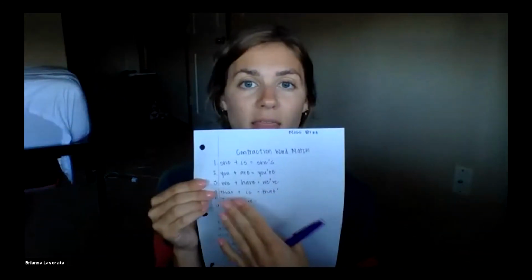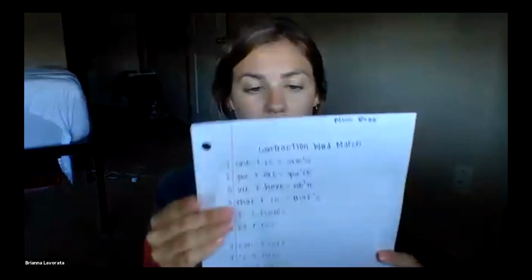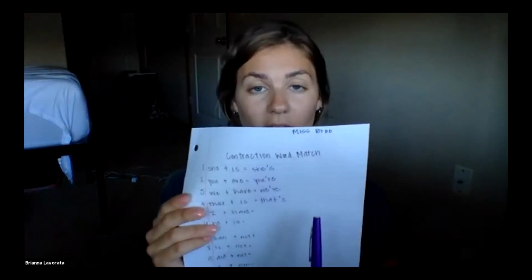That is plus is equals that's, okay? Find it on your list. There it is. Go ahead and cross it out. Okay, so I have the word that is equals that's. That's so much fun, right? That's.